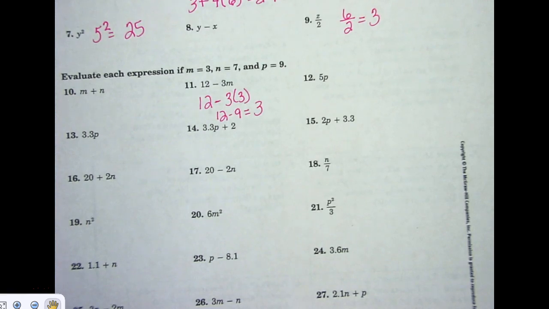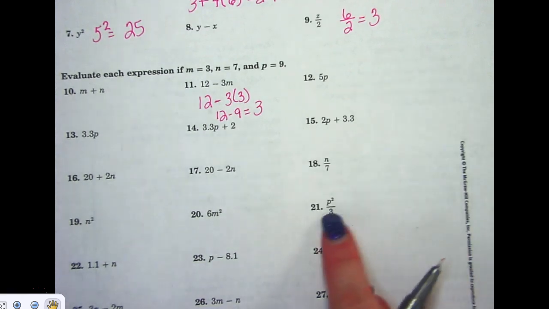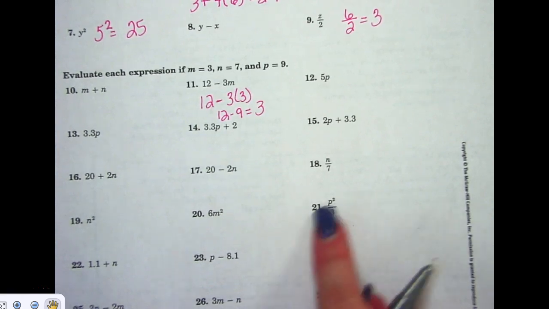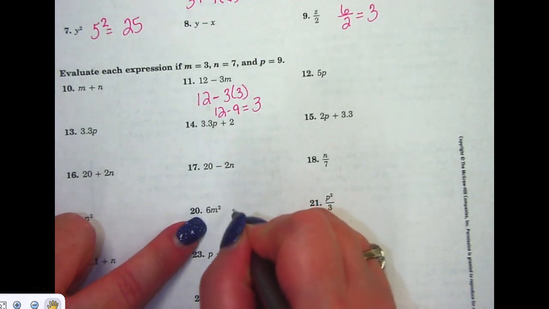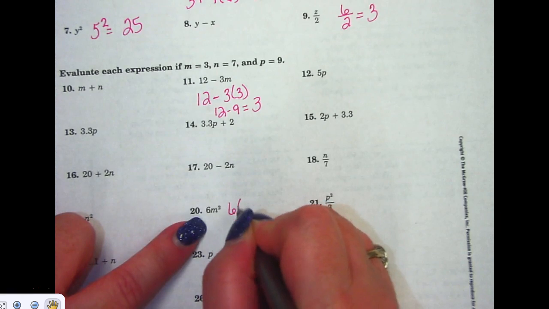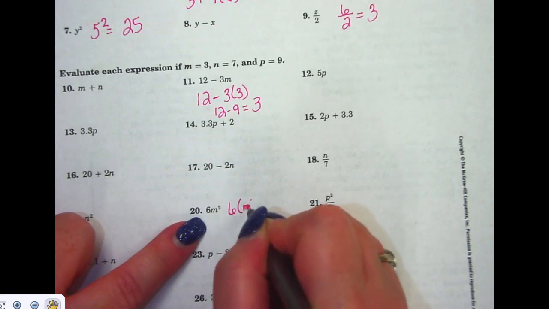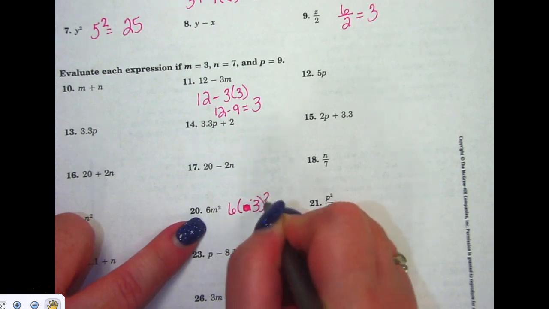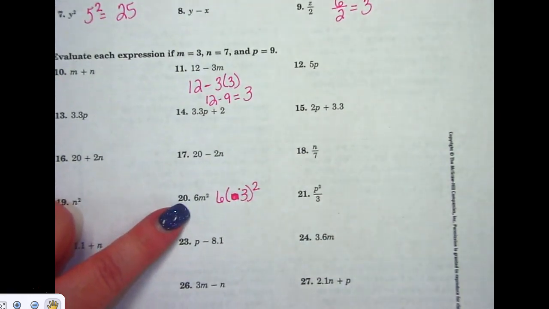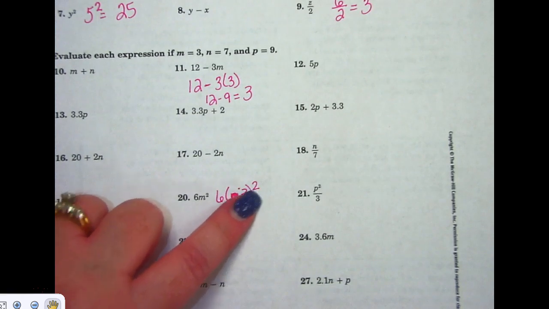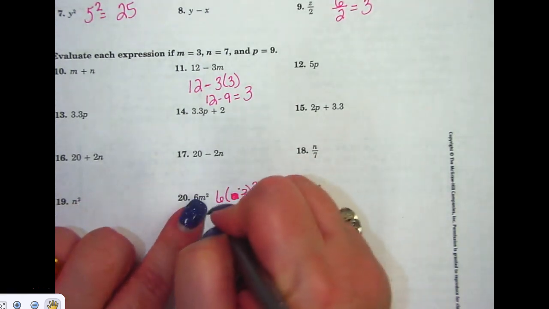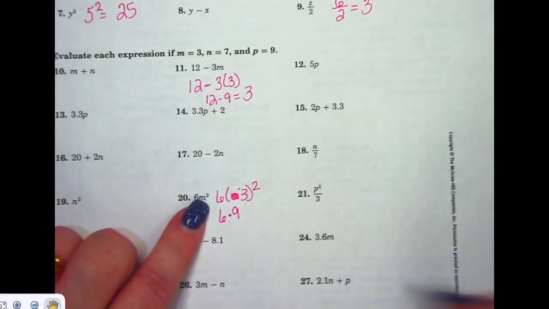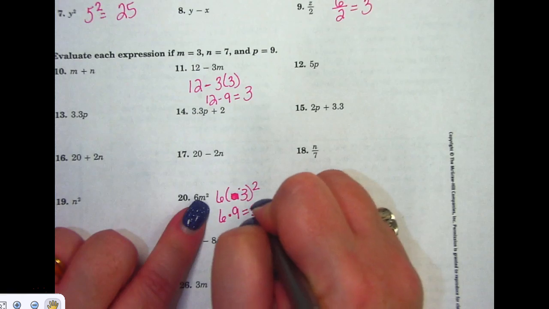All right. Any others down there that you want to try? Let's look at number 21. Well, let's start with 20: 6 times m squared. m is 3, so 3 squared. What does that mean in order of operations? What would I do first? Not the multiplication. I would do the exponents, right? Parentheses, exponents, then multiplication, division. So that becomes 6 times 9, and 6 times 9 is 54.